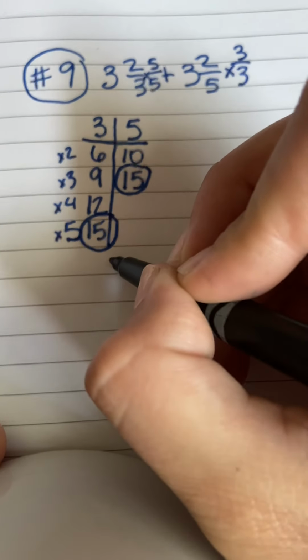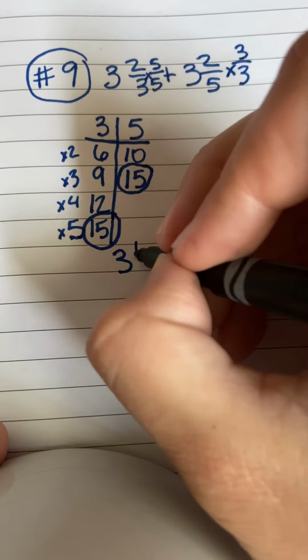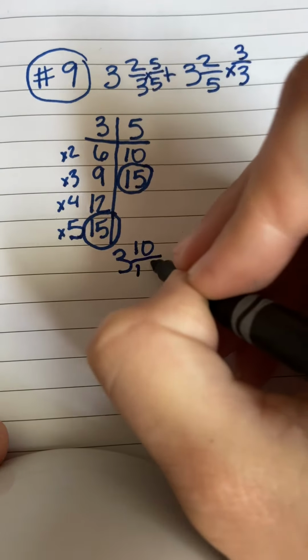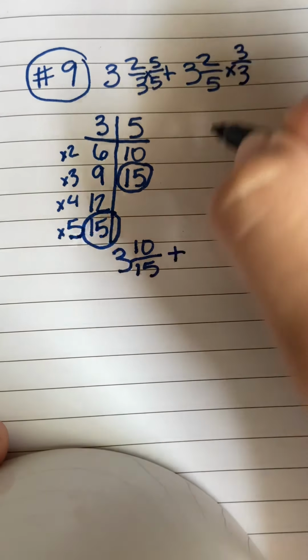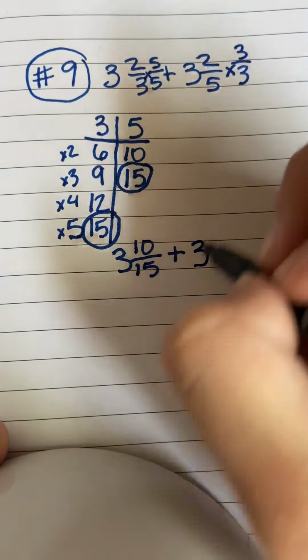So here's my new problem. 3 and 2 times 5 is 10. 3 times 5 is 15. Plus 3 and 2 times 3 is 6. 5 times 3 is 15. Now I can go ahead and add.